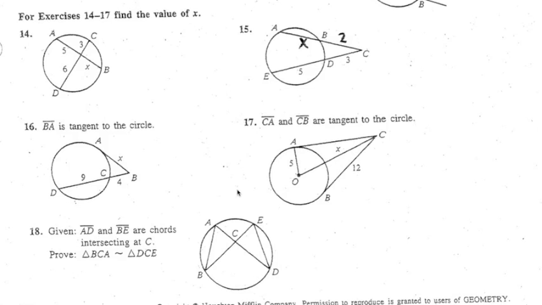For number 14, we're looking at the lengths of these pieces within the circle. I will tell you the most common wrong answer to this question or a question like this would be 4. Many students want the chords to be the same size. So we can say chord CD is 9. Okay, let's make chord AB be 9.